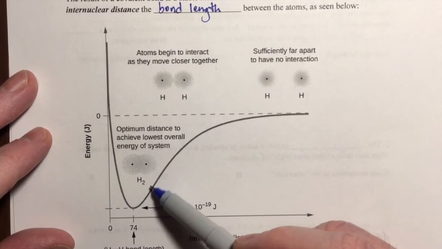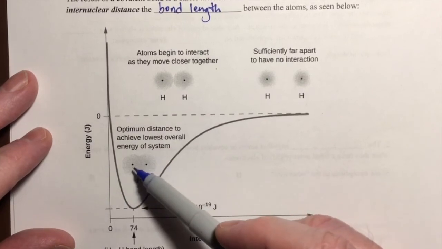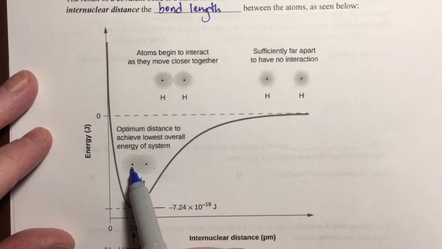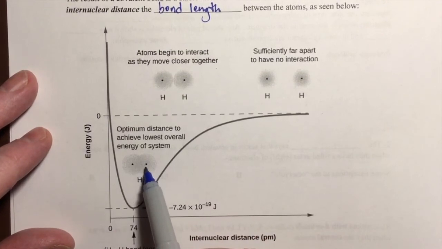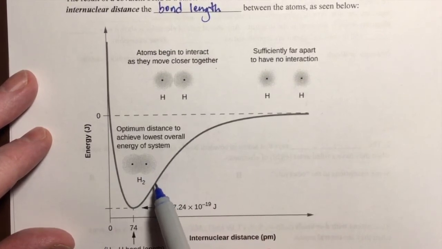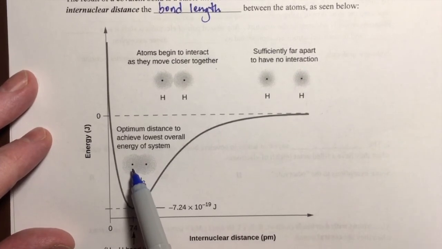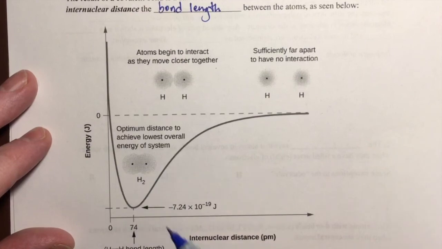So there's a most stable distance between the two nuclei. And that distance between one nucleus and another, the internuclear distance, when it is at its most stable, is called the length of the bond between those two atoms, or the bond length.